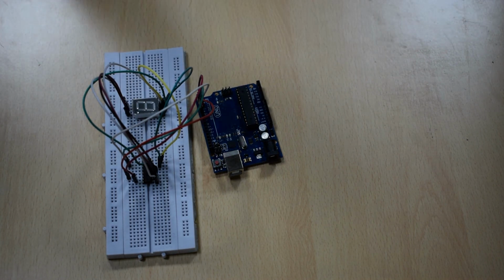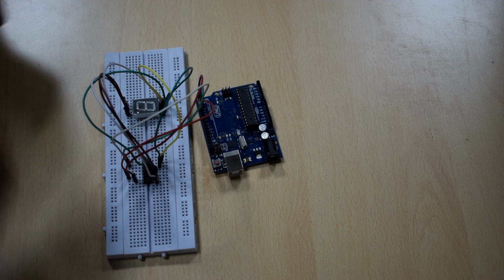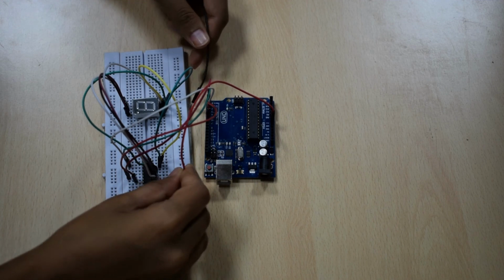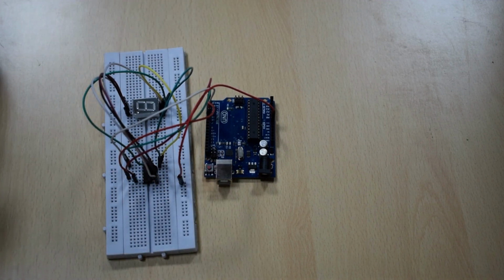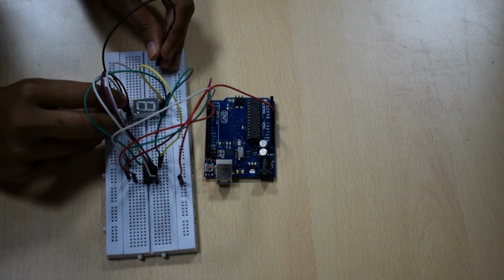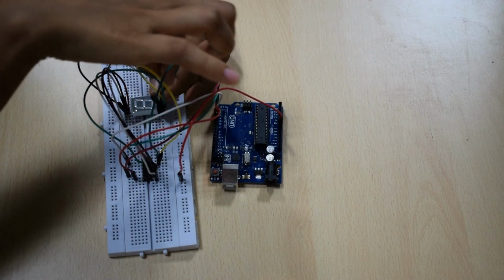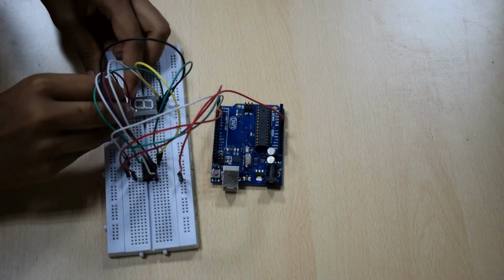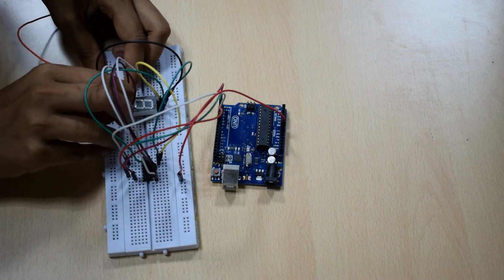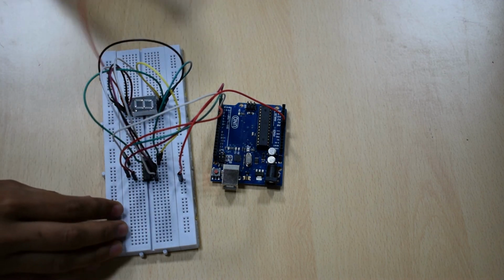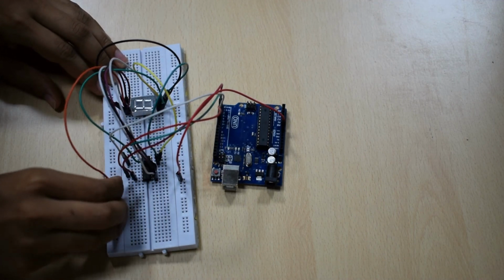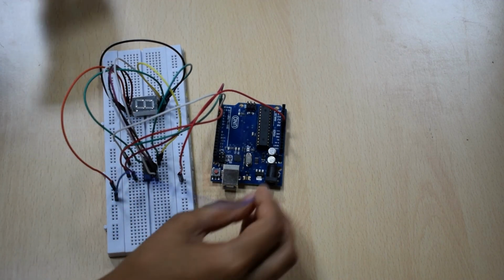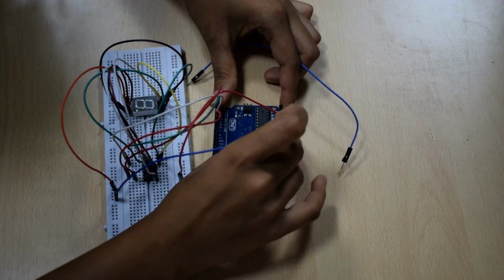We'll make connections for the ground. I'll make this entire line as ground. Then I'll connect the COM pins of the 7 segment display, and from there I'll connect to another line, and from here I'll connect it to the VCC, that is 5 volts here.